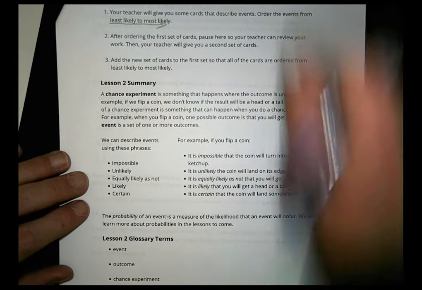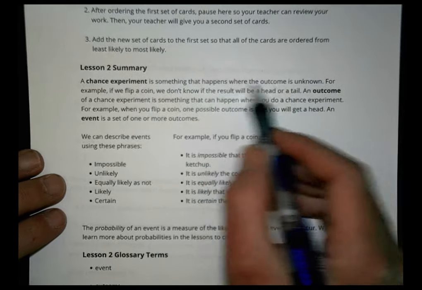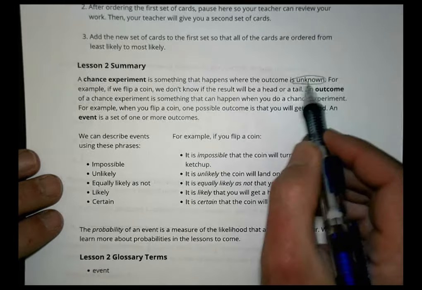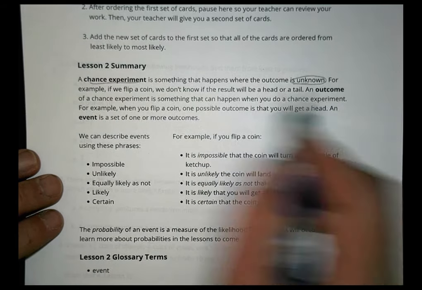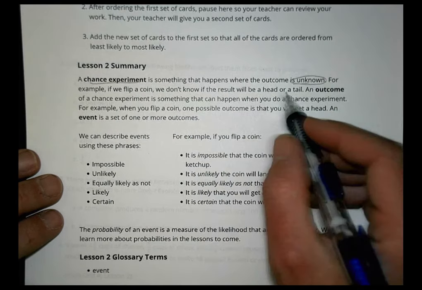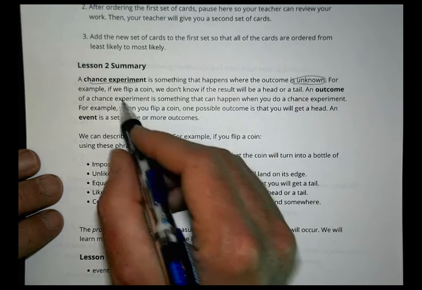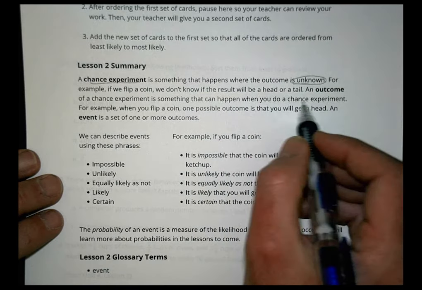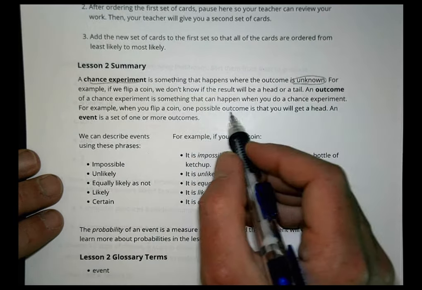So in summary, a chance experiment is something that happens where the outcome is unknown. Unknown outcome happens with chance. For example, if you flip a coin, we don't know if it'll be head or tail. Now, an outcome of a chance experiment is something that can happen when you do a chance experiment. For example, when you flip a coin, the possible outcome is that you get a head.